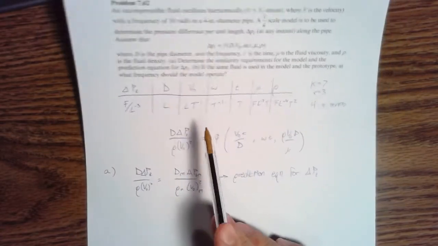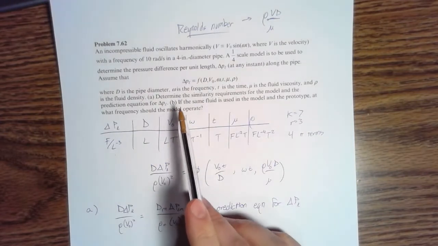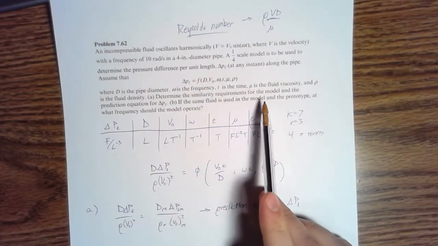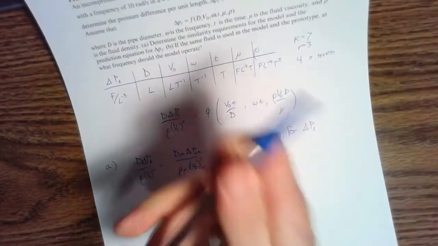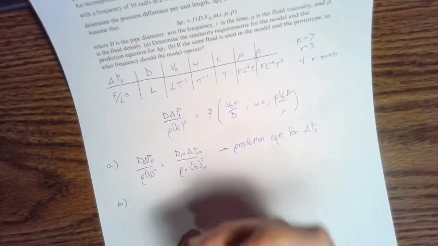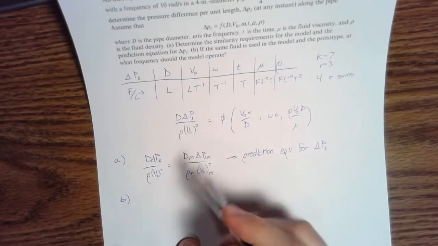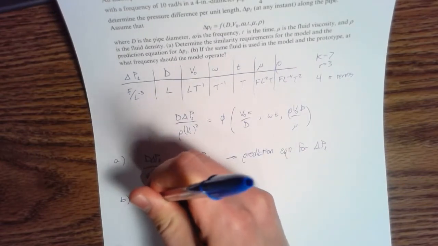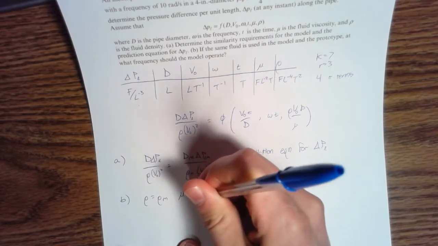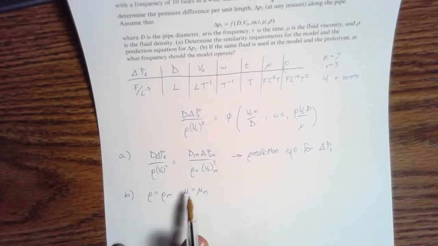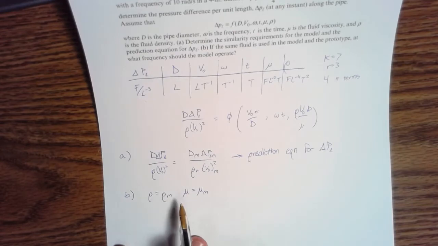Alrighty, and part B, we'll solve that one next. If the same fluid is used in the model and the prototype, at what frequency should the model operate? Same fluid tells us that rho of the prototype is the same as rho of the model, and the viscosity of the prototype is the same as the viscosity in the model. We'll see how that works itself out.